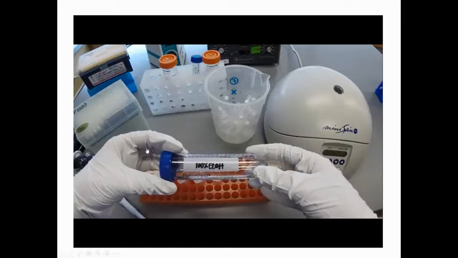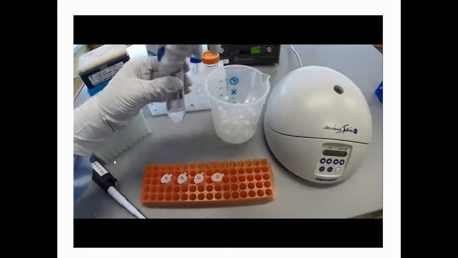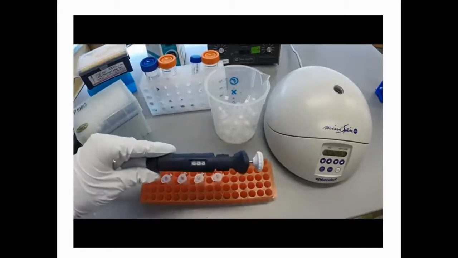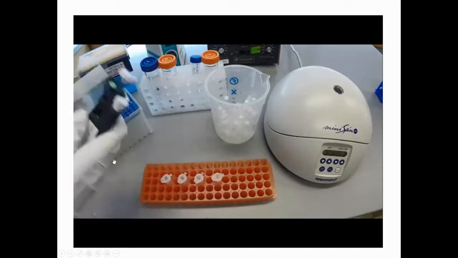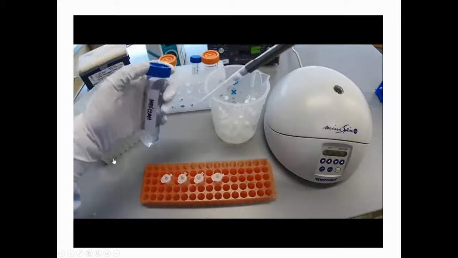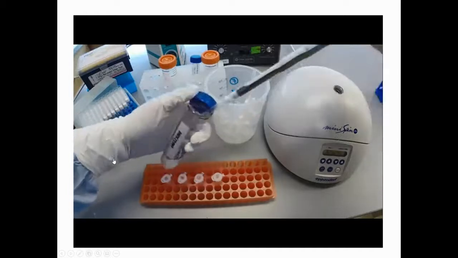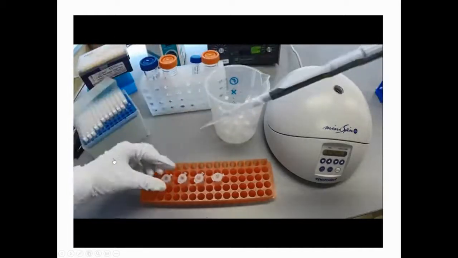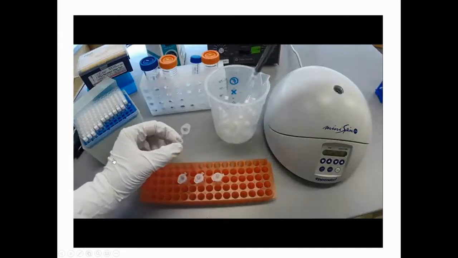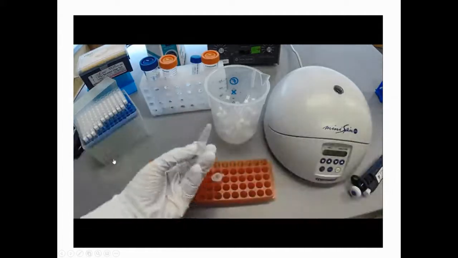Sample. And mix by inversion 10 times. The solution may become cloudy. This is normal.